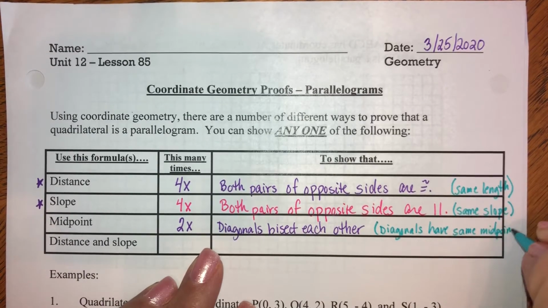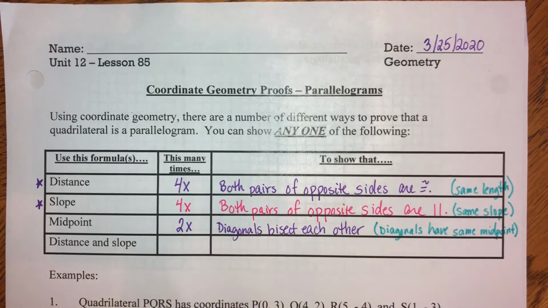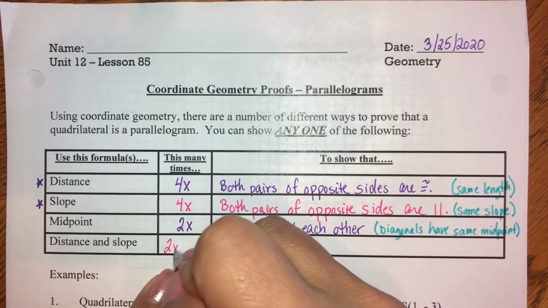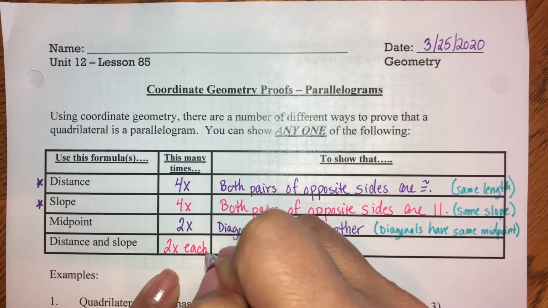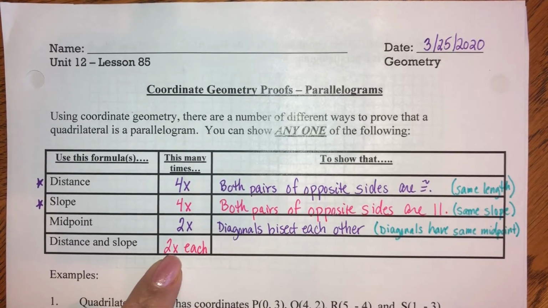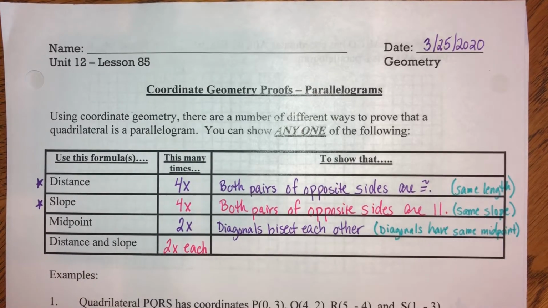And then we're up to our last option. Last option, really not my favorite, but just in case you're interested, that is if you'd rather have a little bit of variety. You could do distance and slope and do them 2 times each. So you would do 2 distance and 2 slope. The important thing if you want to do this one is you have to make sure you're finding the distance and the slope of one pair of opposite sides. You pick a pair of opposite sides and you stick with it.